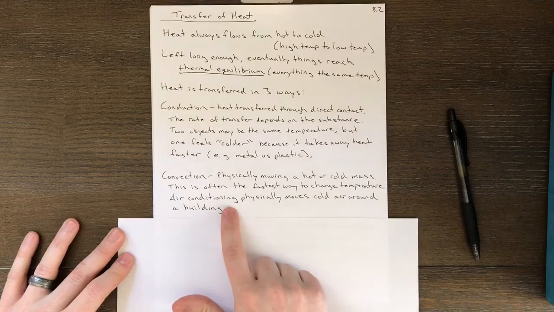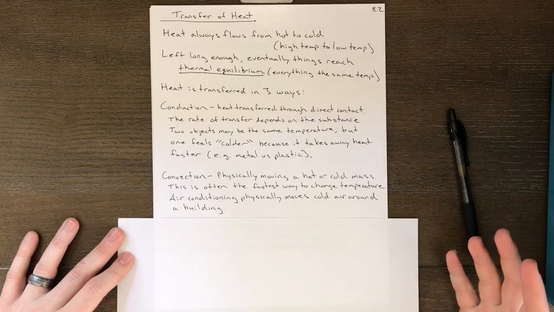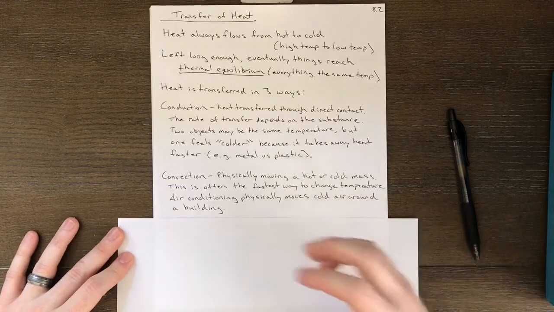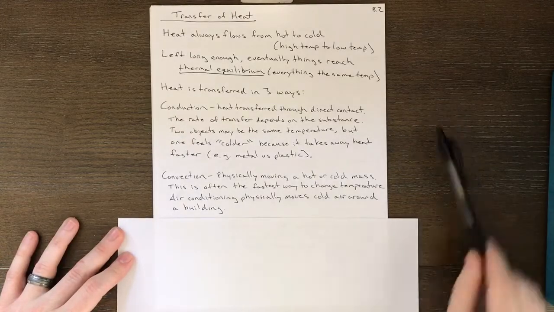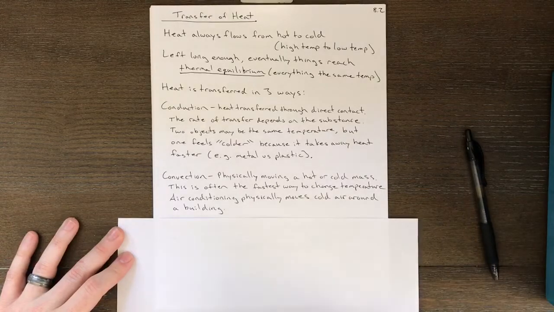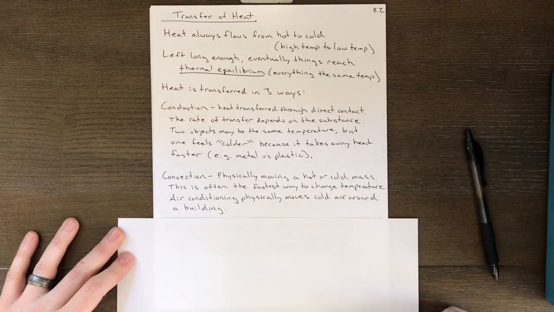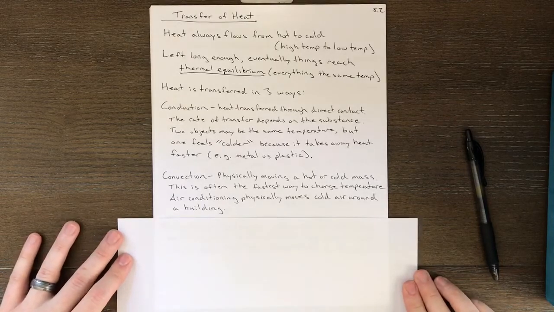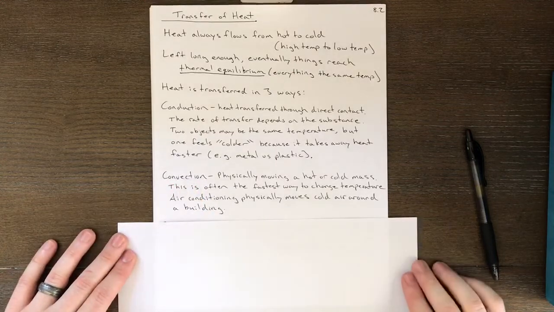This is how air conditioning works. You actually cool the air down or heat it up in one place, in your furnace or the compressor. What do you do then? You take that hot or cold air and distribute it around the building or around your house. Air conditioning physically moves cold air around a building. It doesn't just create some cold and let it sit there and pull the heat away from the rest of the building. It goes ahead and just moves that cold air right where it wants it to be cold. Actually moving something that's hot or cold is usually the fastest way to transfer heat, physically moving it, and that is the process of convection.